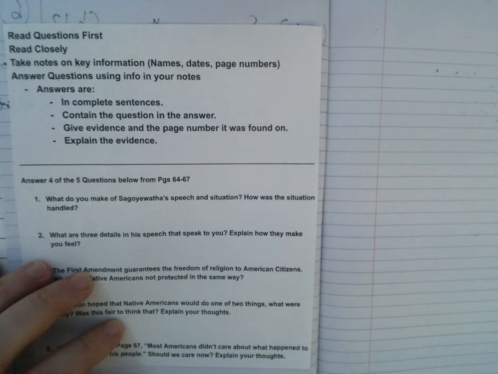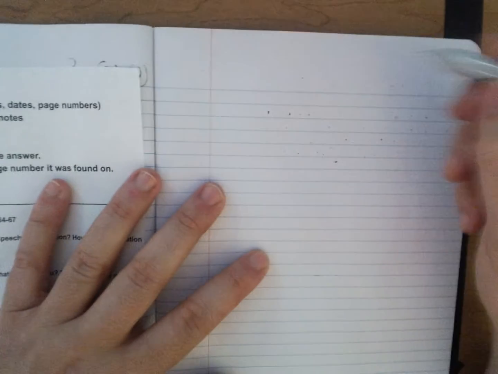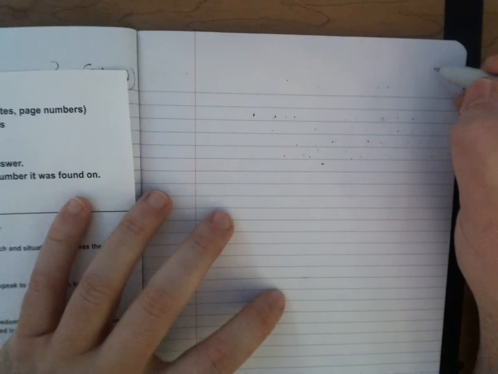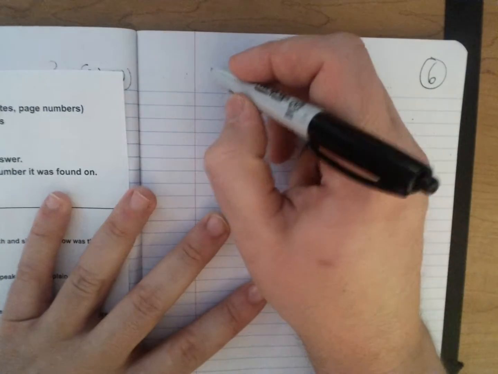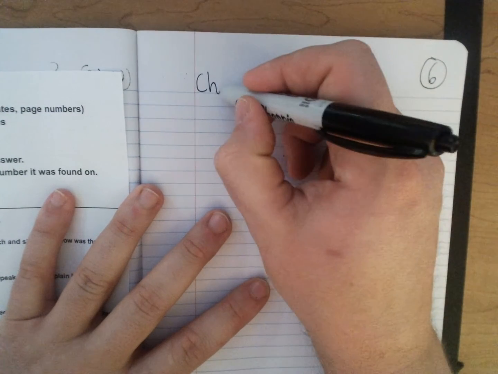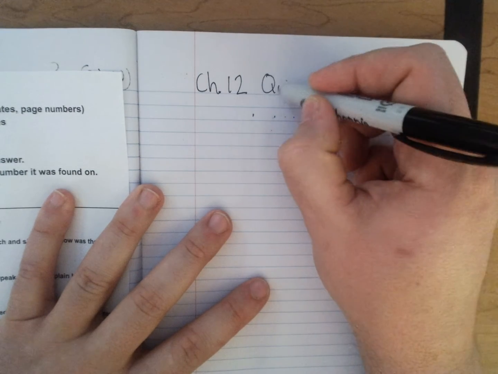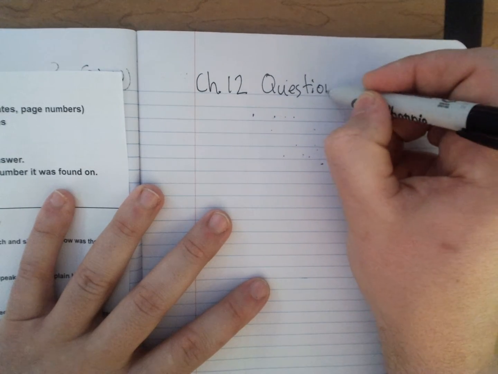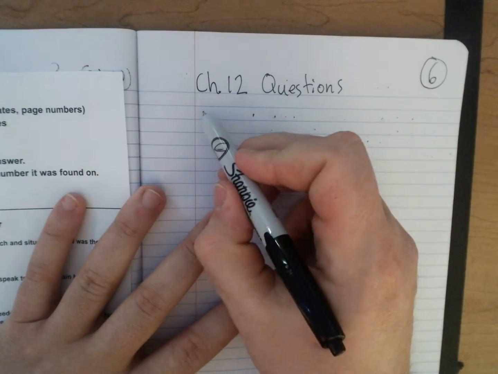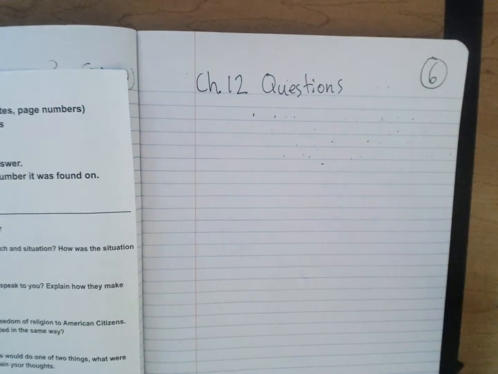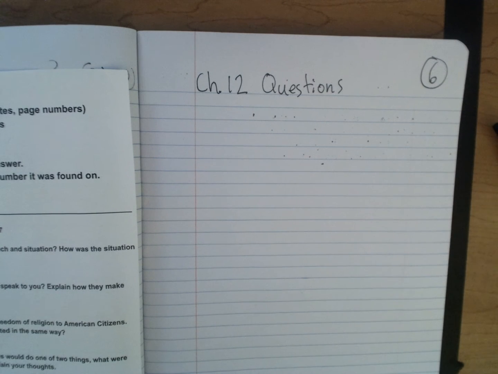And I'm going to move on now to the next page and title that so that we remember that this is our questions page. And this is still part of 6 in our journal. So I'll write a 6 in the top right corner. And I'll write chapter 12 questions. Don't forget to number the questions correctly when you go ahead and answer them. All right. And if you're in my class, I'm going to stop talking and let you work on that. And if you're at home, you can go ahead and stop the video.